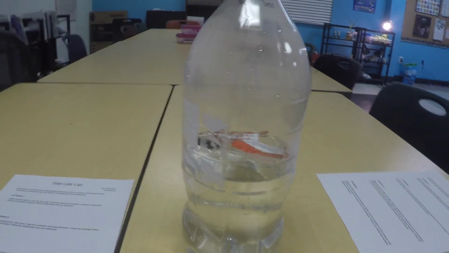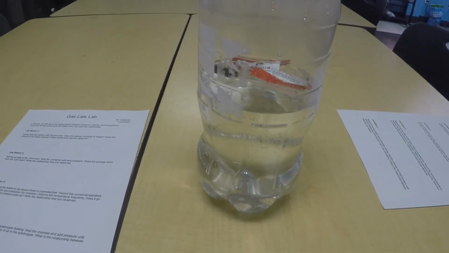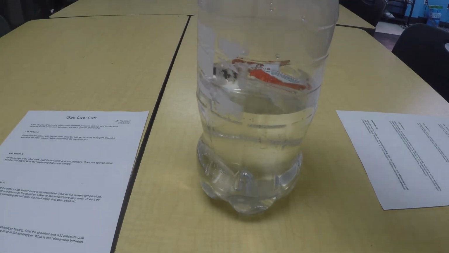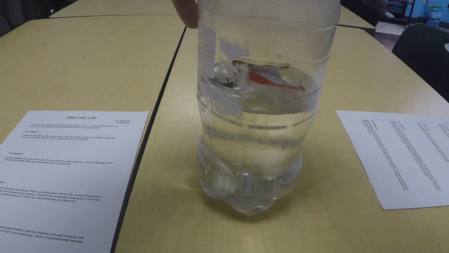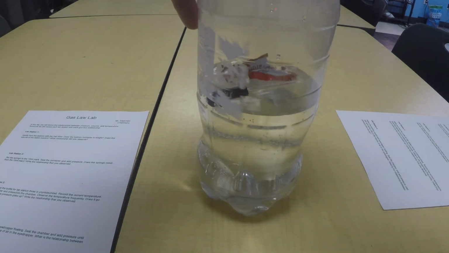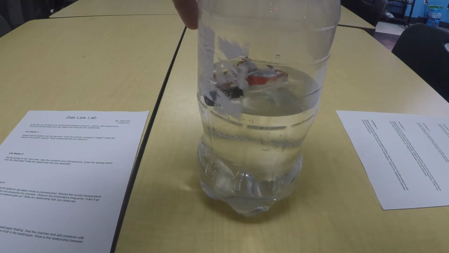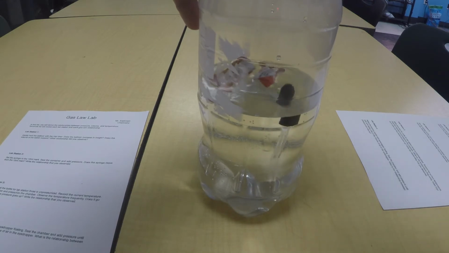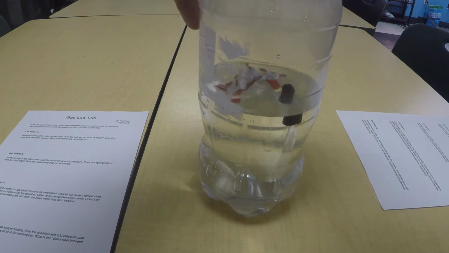So let's see if that happens. It looks like the eyedropper is going to go first, and the ketchup packets are on their way.